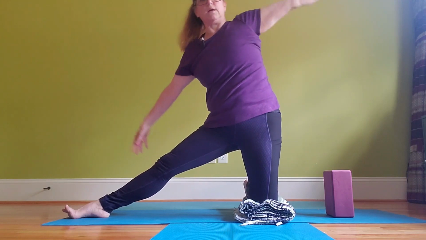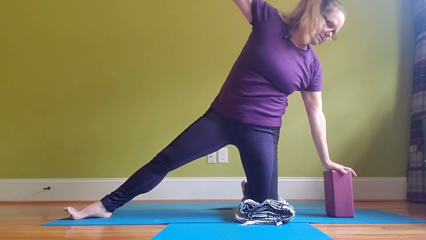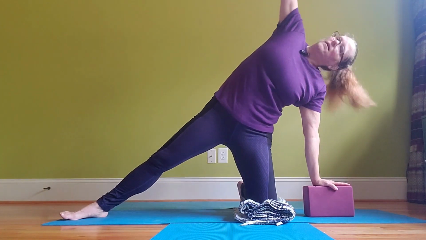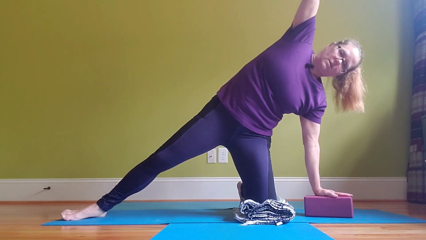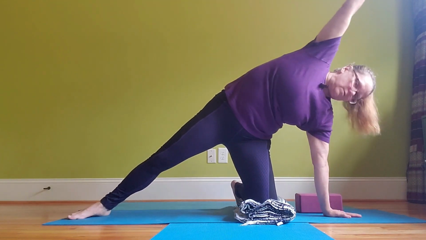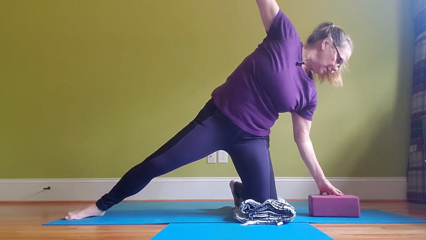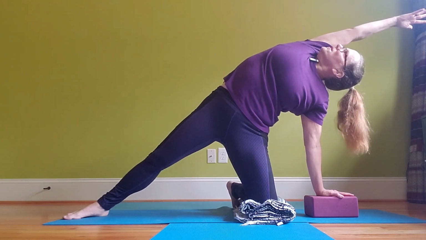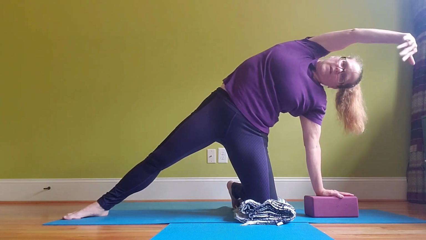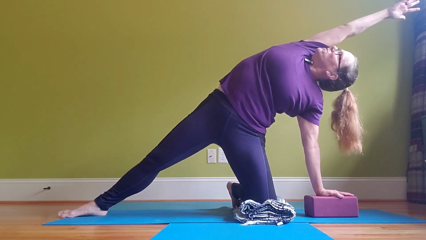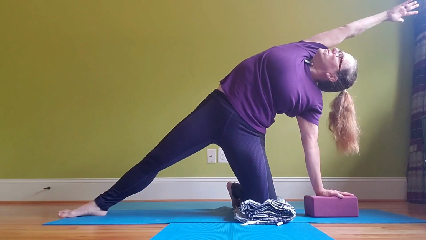And then we're going to go the other way. So coming up, this is kind of a side angle. You're going to have to decide what height you want the block. I want mine actually very flat. You might even do this without a block. I kind of think I like low block today. And then just make a nice straight line from the tip of your fingers here all the way to the tip of your toes. You turn your gaze upward. So this should feel a bit like side angle pose.